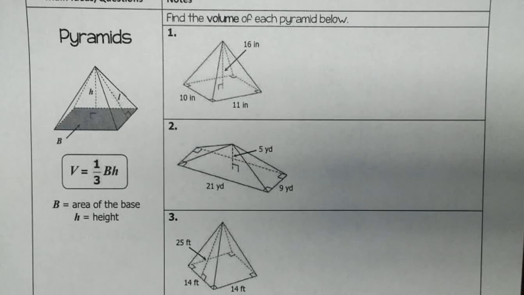Okay, we've been talking about volume. Last week we talked about volume of prisms, and now we are going to talk about volume of pyramids. So we've got our volume formula here. It's 1/3 area of the base times the height. So we've been using area of the base, that's nothing new.